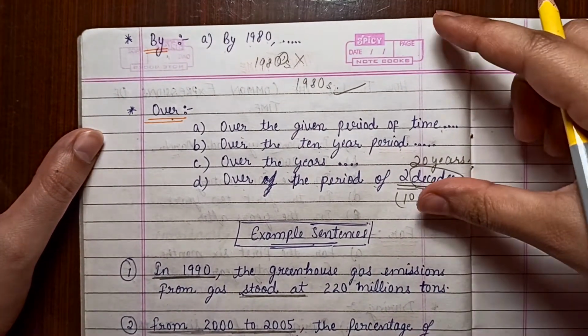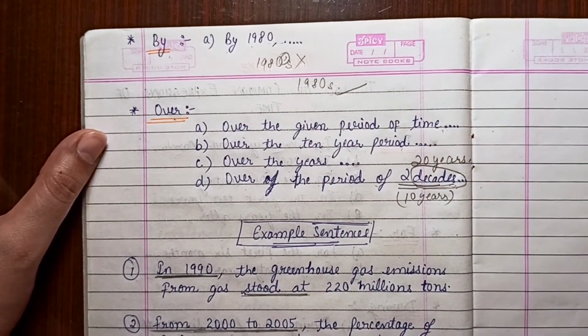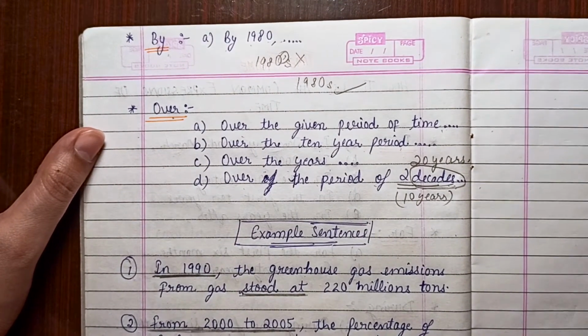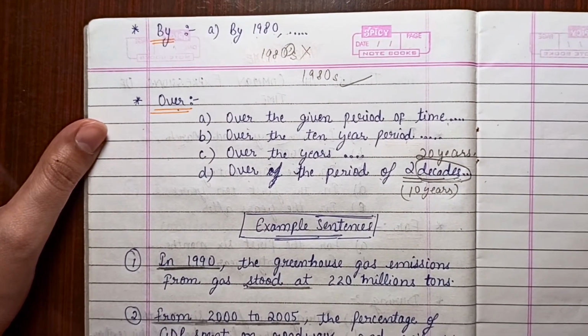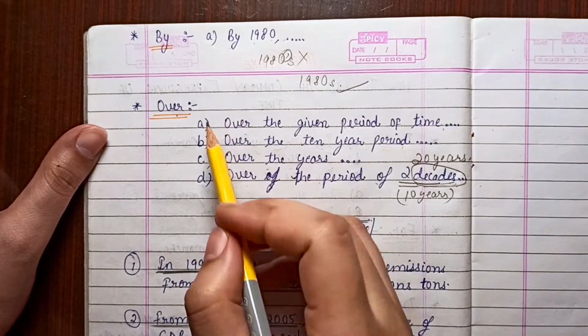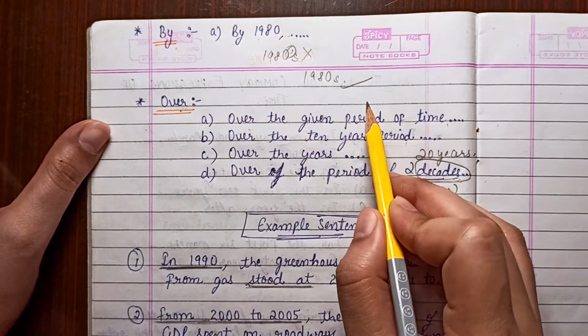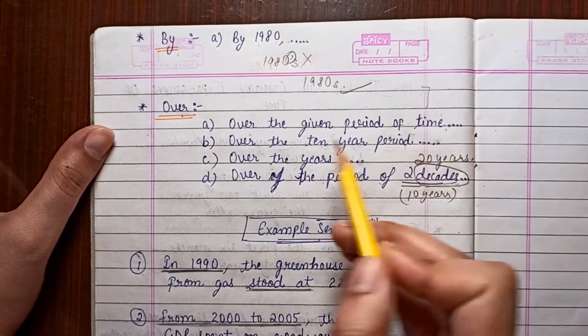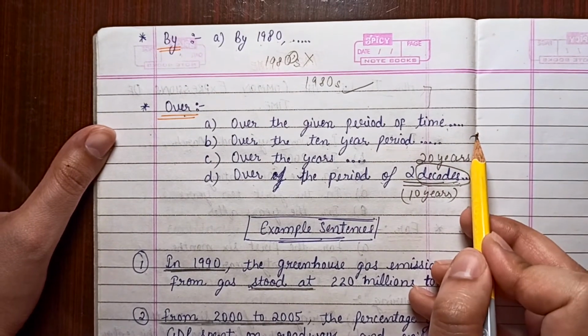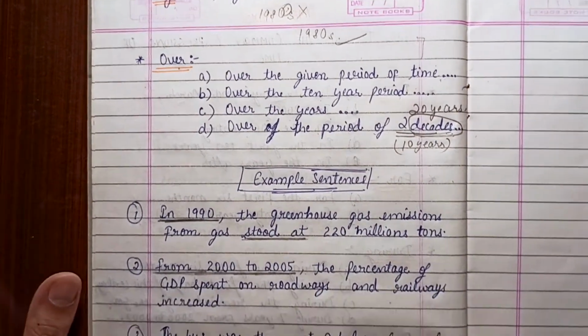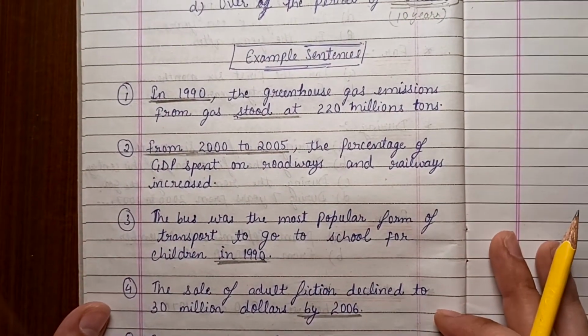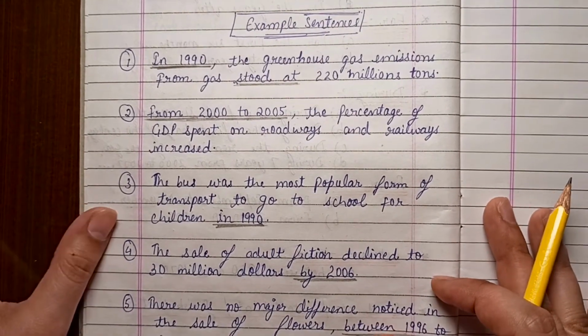You can use these time frames and the previous ones in your body paragraphs as well as in your introduction part, where you can use that information is given. First you will rephrase and then you can write over the given period of time, right? Next, moving on to the examples, how you can use these time frames in different ways.